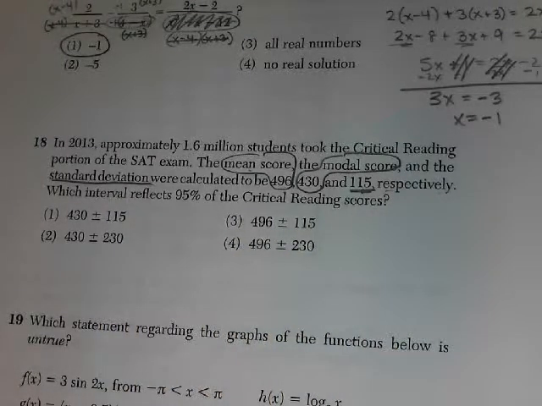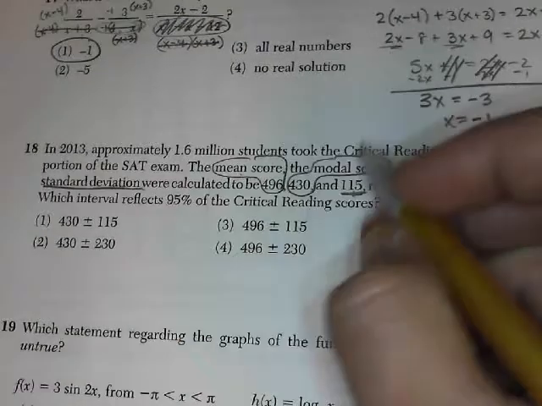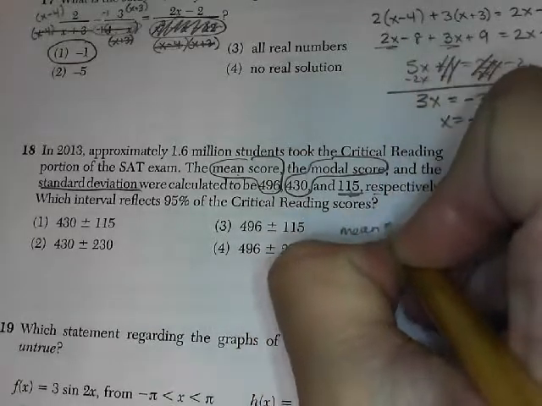Which interval reflects 95%? So 95% in stats we should know is 2 times the standard deviation. And it's always 2 times the standard deviation away from the mean. So the mean plus or minus the standard deviation.